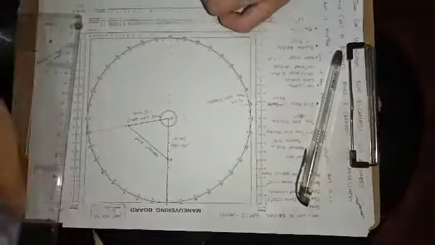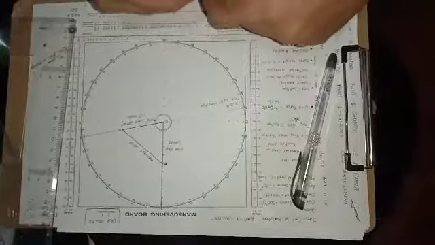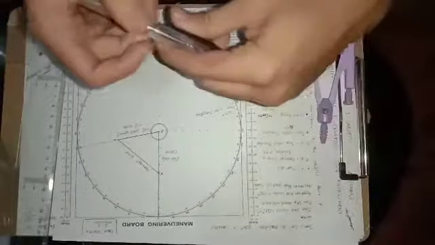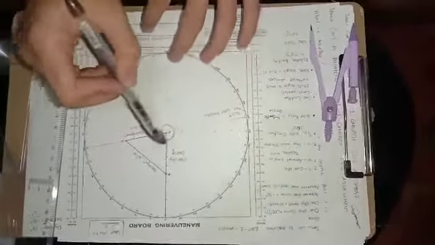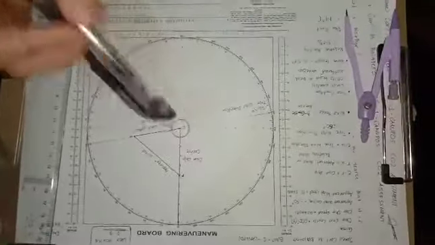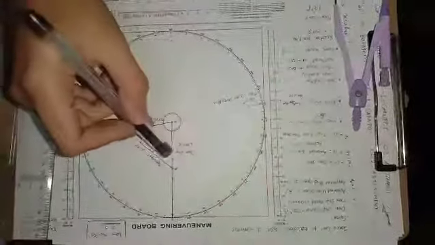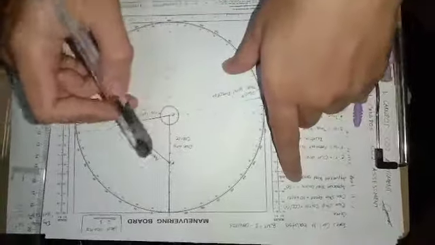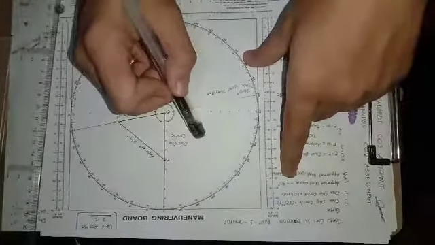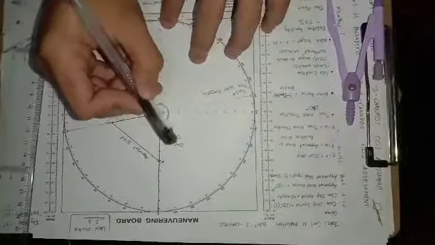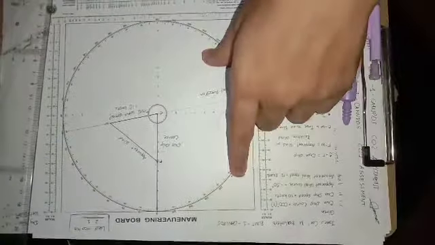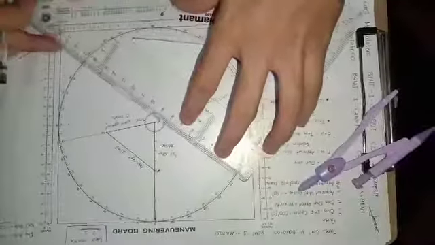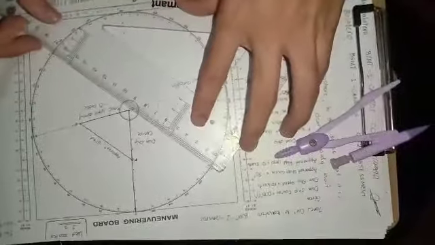Now we get R. So we're going to get the apparent wind. So the apparent wind course is negative 50 degrees. So we're going to follow the degrees. So 50 to 0. 0 minus 50, so negative 50 degrees. So we're going to count from here to here. So 10, 20, 30, 40, 50, 310 degrees.